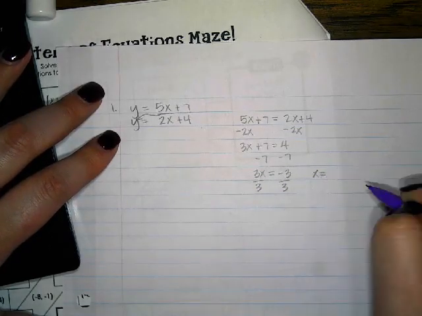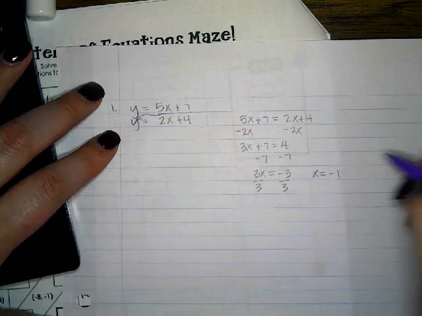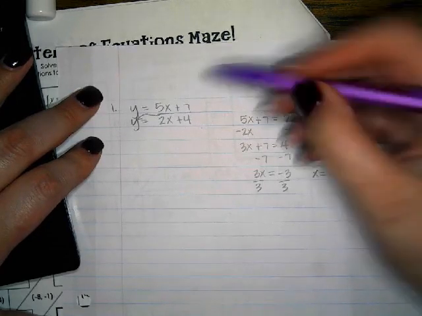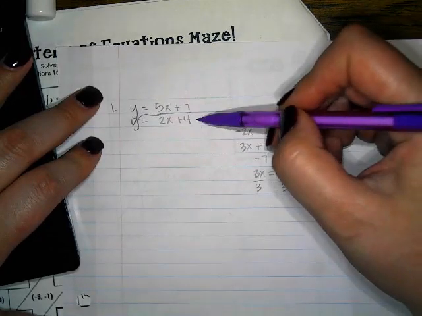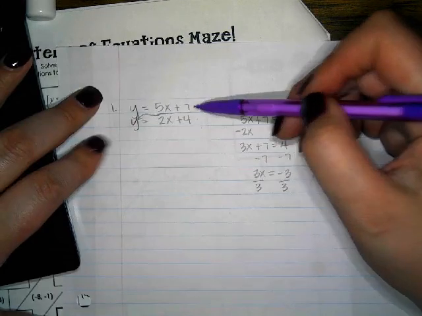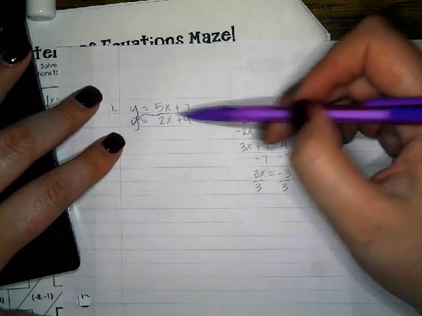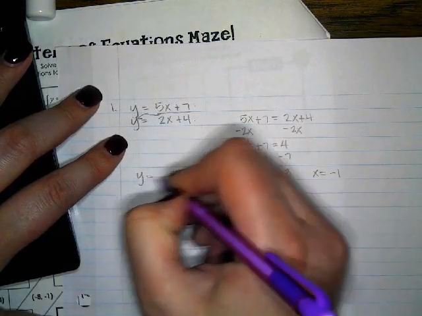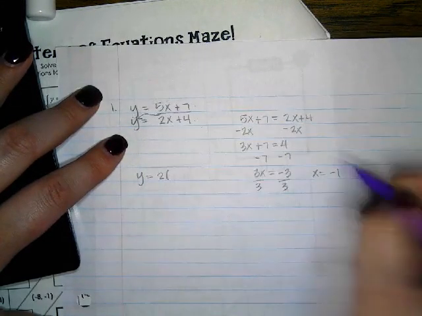Now, how do we get the other coordinate? Plug it back in. So you're going to take the -1, you're going to plug it into either one of the equations. It does not matter which one. They're both going to give you the same answer. So you can plug it into the first one or the second one. I'm going to go for the second one because the numbers are a little bit smaller. So I'm going to say y equals 2 times -1 plus 4.